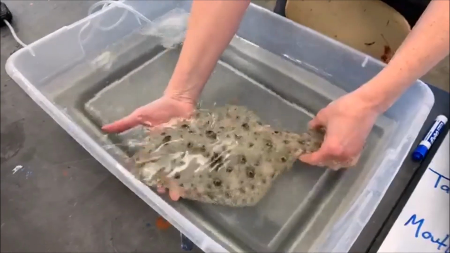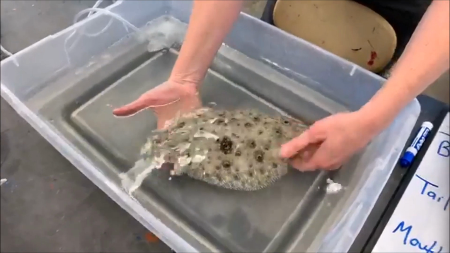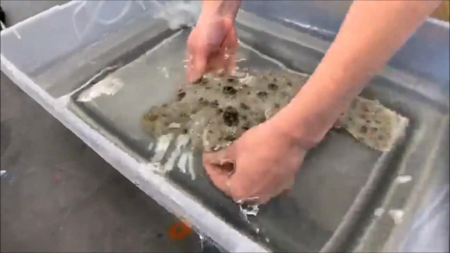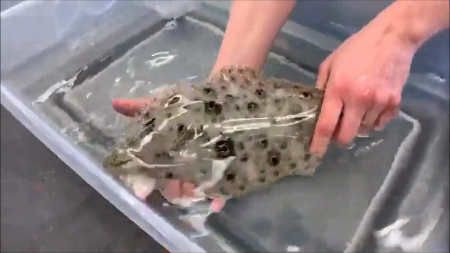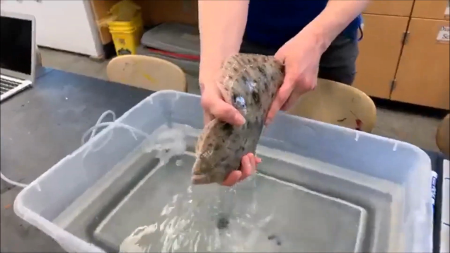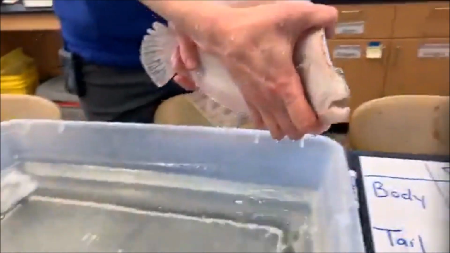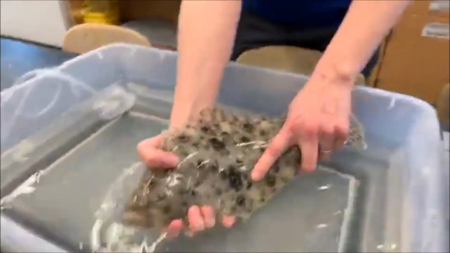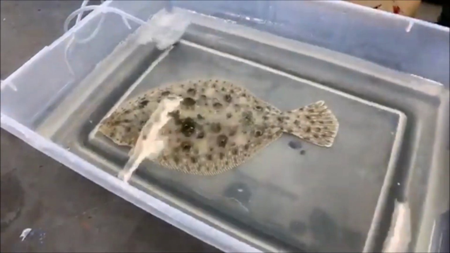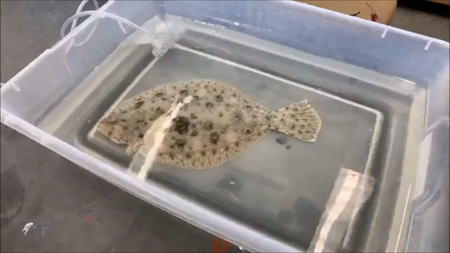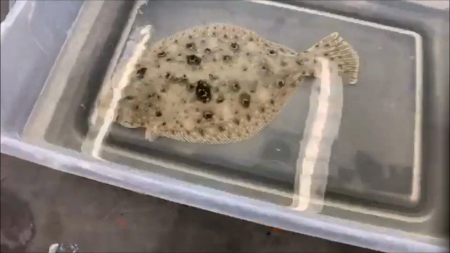And you can see as I lift this fish up in the water, see how these fins here undulate as it swims. I'm going to hold it up so you can really see how flattened it is. You're getting a really good look at the mouth. Did everyone see that? We'll get back to that. Okay, so we're going to write depressiform, or flat, for the body shape.